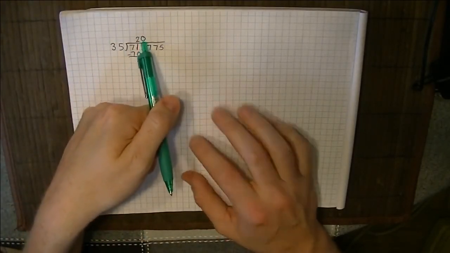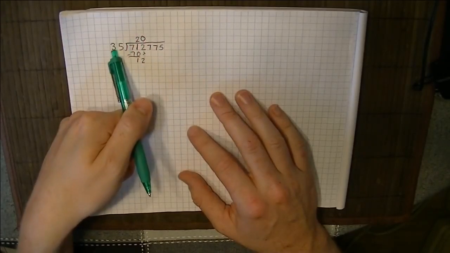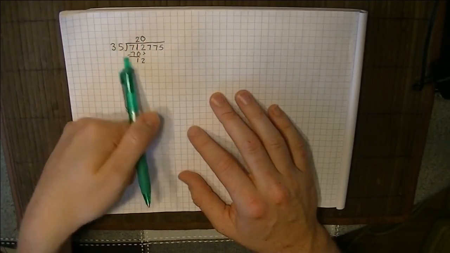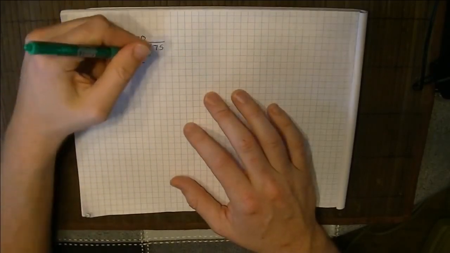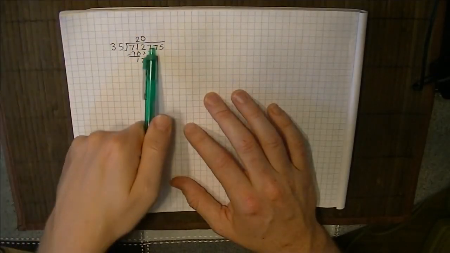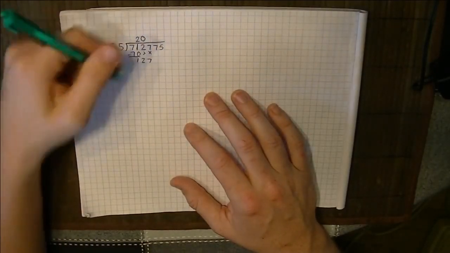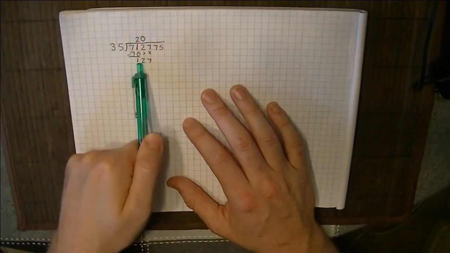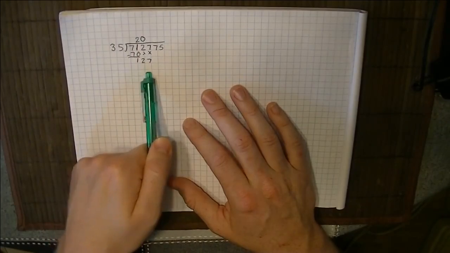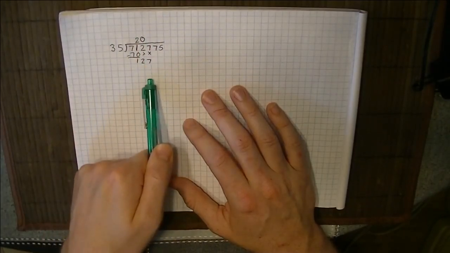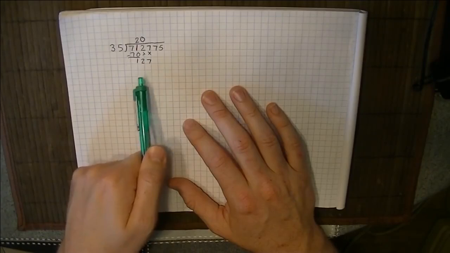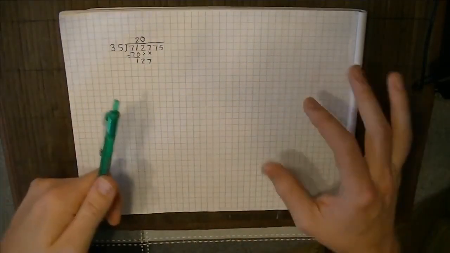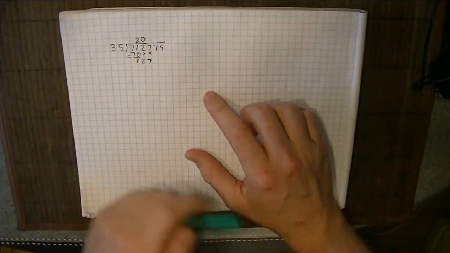But then we can say, okay, so 0 times 35 is 0, but we don't have to write that. All we can do now is just bring down the next number. Because what would happen, if you like, you could try it. You could say 0 times 35 is 0, which will leave me with 12, and then I'm going to bring down the next number, so that would be 127. Or we could just skip all that and go straight to bringing down the next digit.